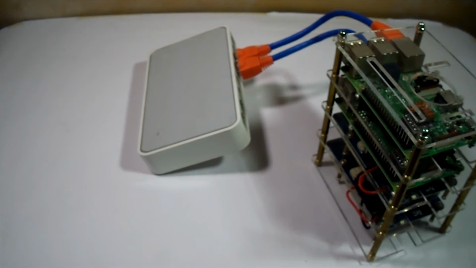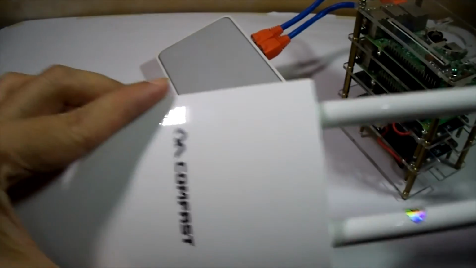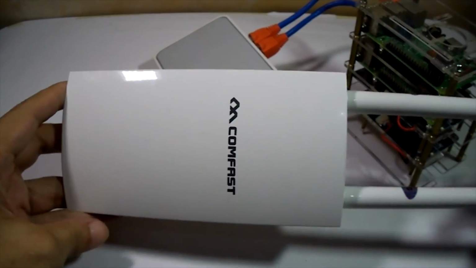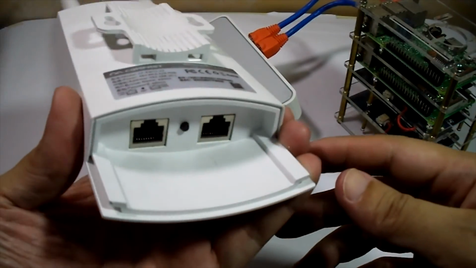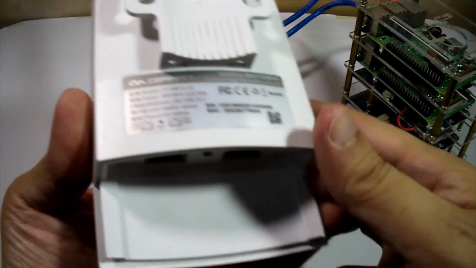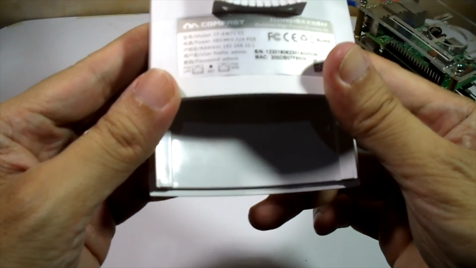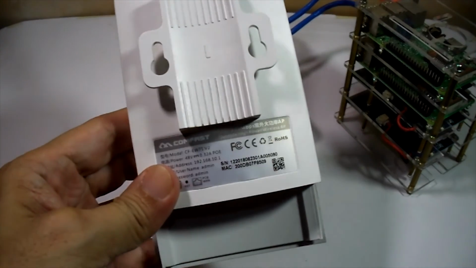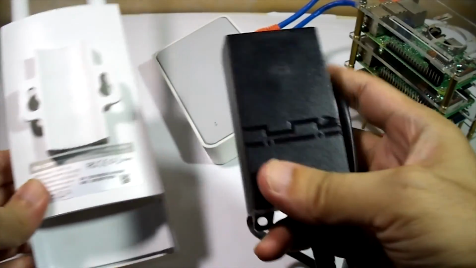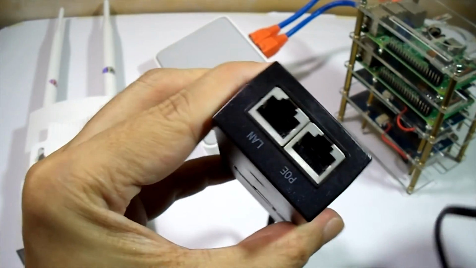Next is we will add an external access point. So to connect this, since this is running OpenWRT, okay, this kind of external access point requires what is known as a power over Ethernet adapter.